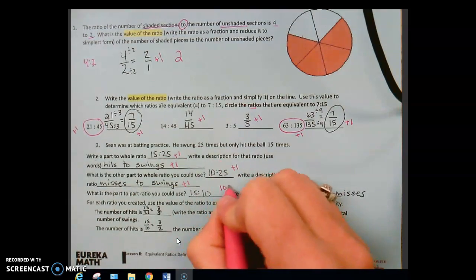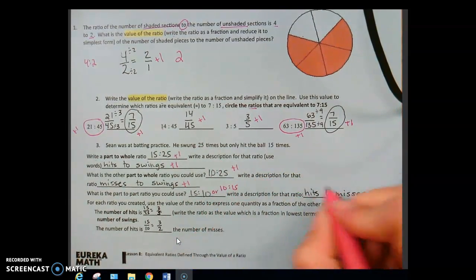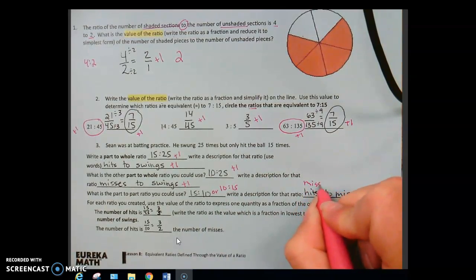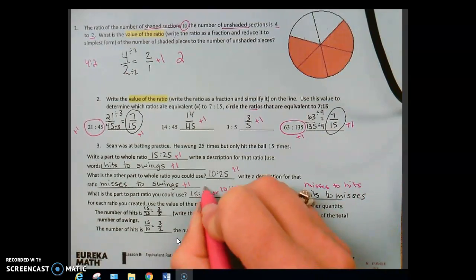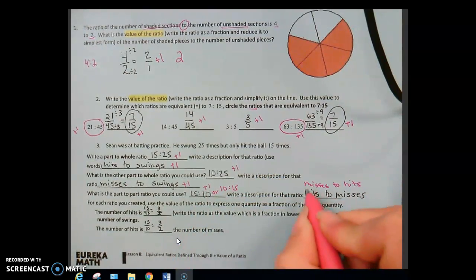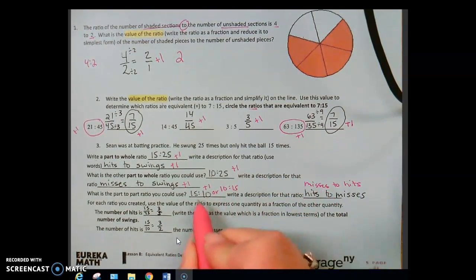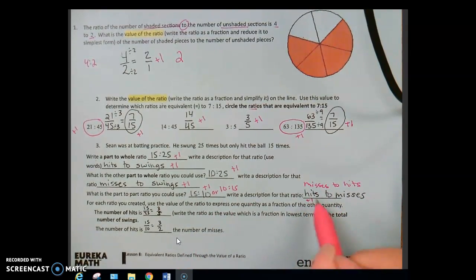So you could have done 10 to 15 and then had misses to hits. So plus 1 for one of those ratios, and then make sure that the pink goes with the pink and the black goes with the black. If you had one of those, that's a plus 1. The description would be hits to misses, or if you were more specific and said for every 15 hits, he had 10 misses, that would work as well.